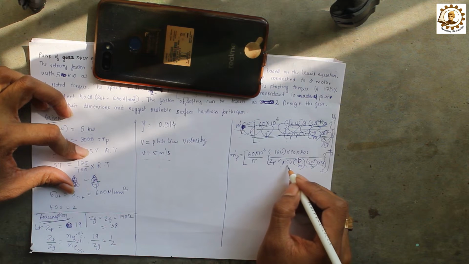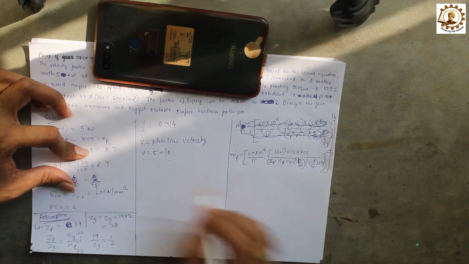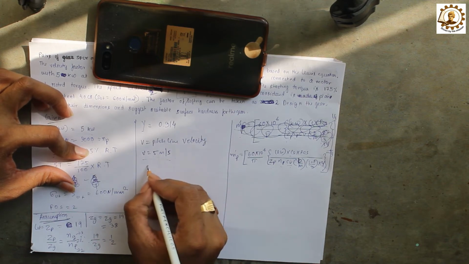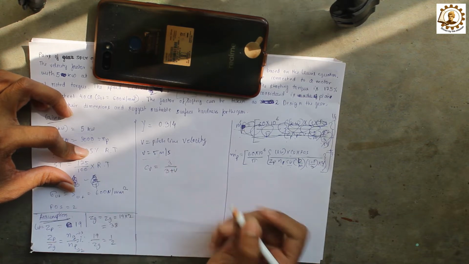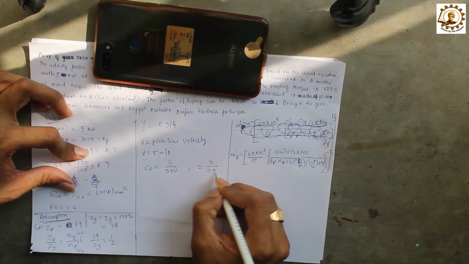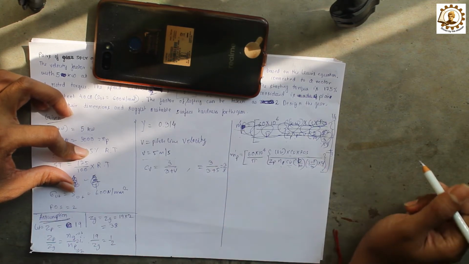CV we know how. Since the velocity is less than 10, we could consider CV equals 3 by 3 plus V, or equals 3 by 3 plus 5, equals 3 by 8. So I know what CV is.